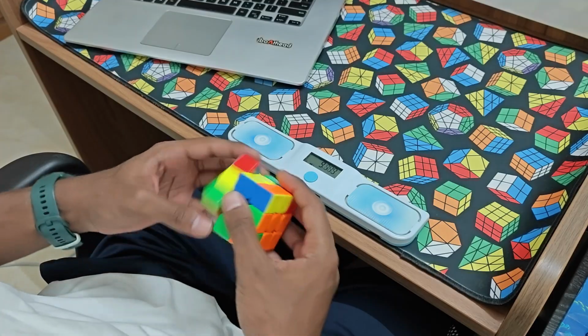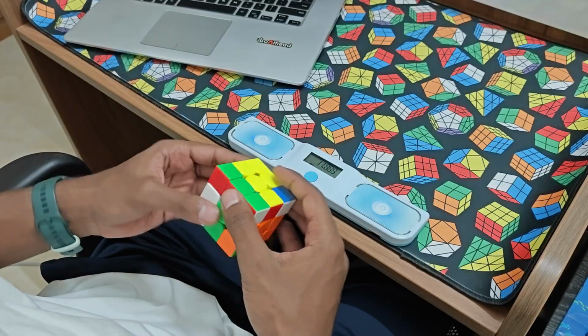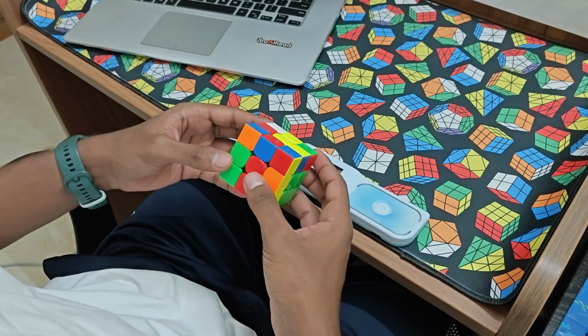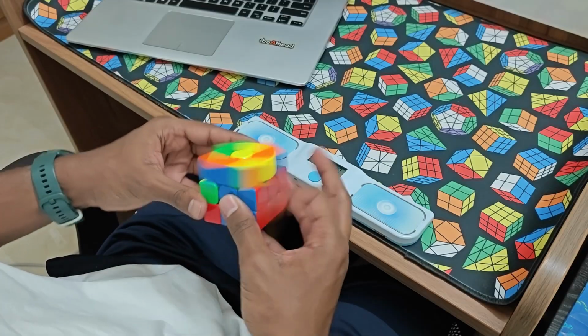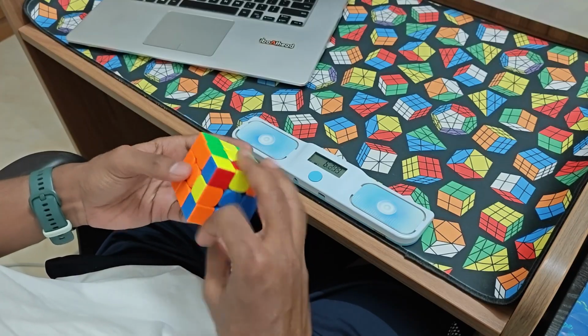So now that you have your first 3x3, what comes next? Well, initially your solves might look a little bit like this. And then over time, they would start to look a little bit like this. And then eventually you'll be solving pretty much like this.